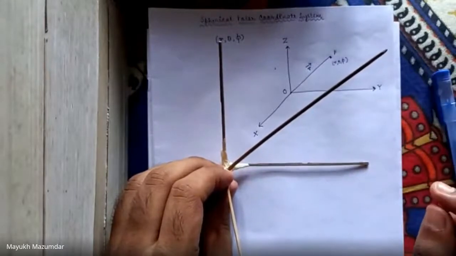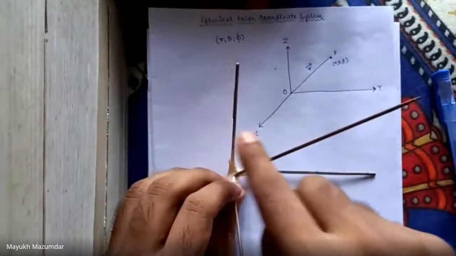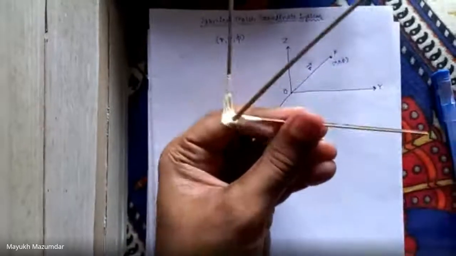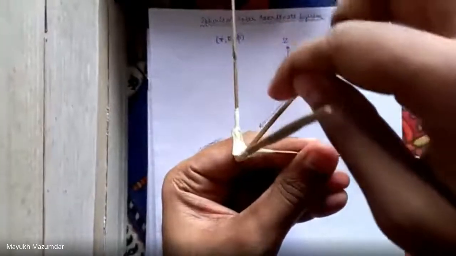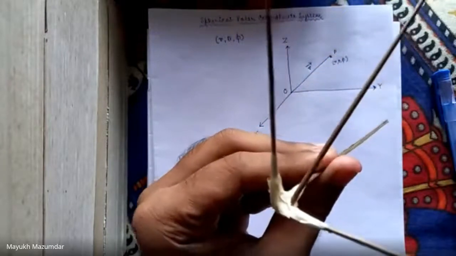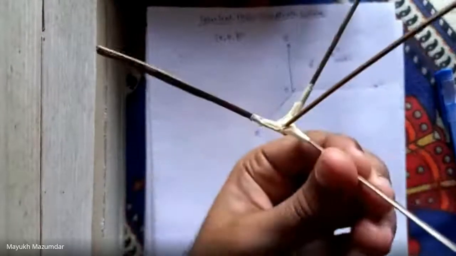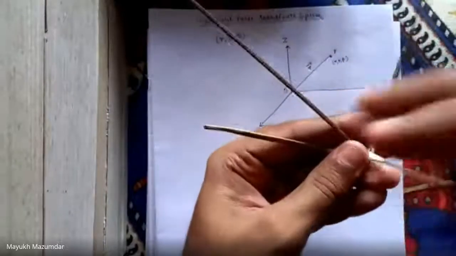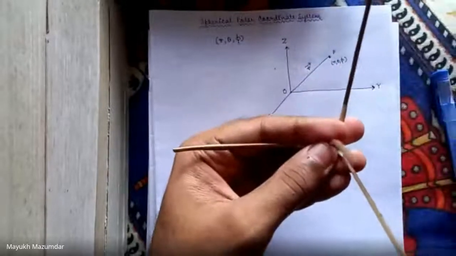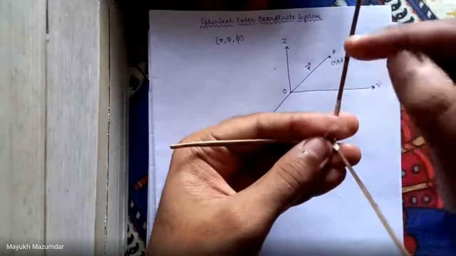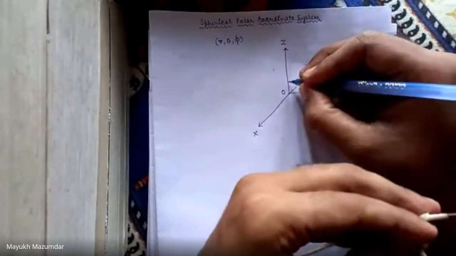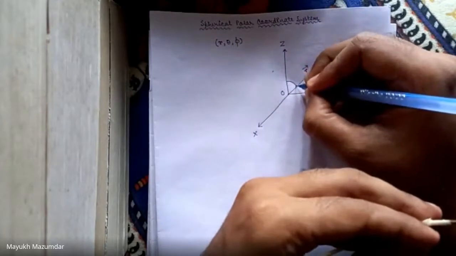So you can see r is making an angle with the Z axis, isn't it? This angle. Can you see r is making an angle with the Z axis? If you visualize from different portions, you will see that there is an angle between r and the Z axis. Clear? This angle is theta.